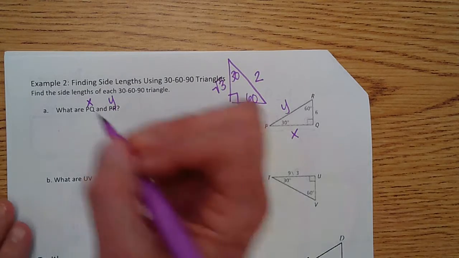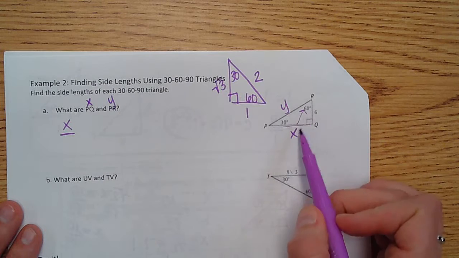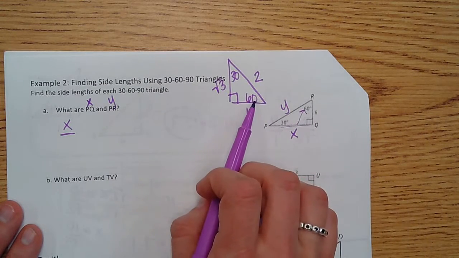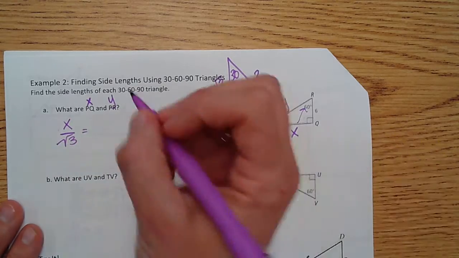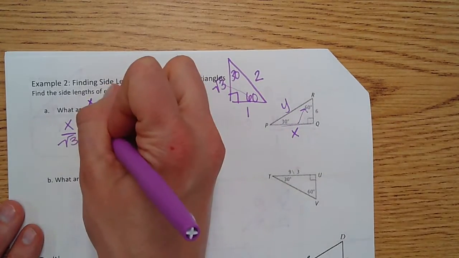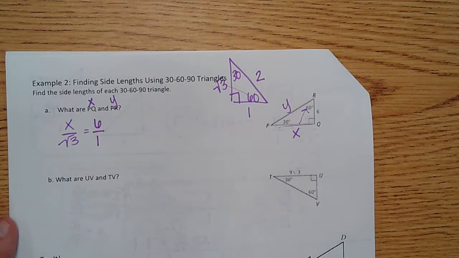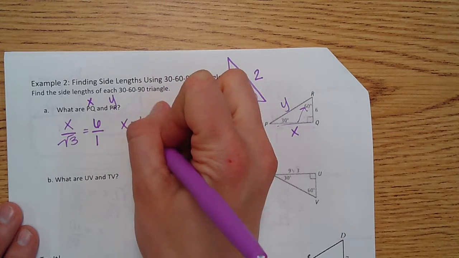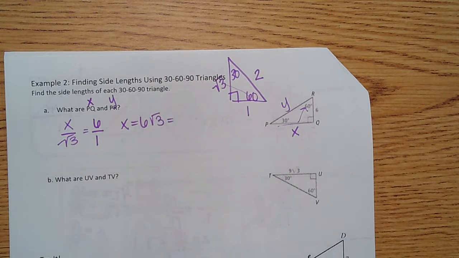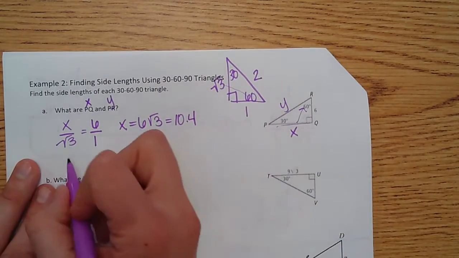So we're solving for x. X is across from the 60. So I look at my model. What is across from the 60 here? Square root of 3. That's going to be equal to, I have to grab my 6 here, 6, which is across from the 30, which corresponds to 1. I cross multiply and I get x equals 6 square root of 3, 10.4. Now I have to solve for y.